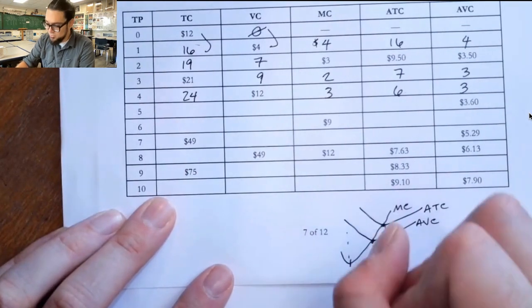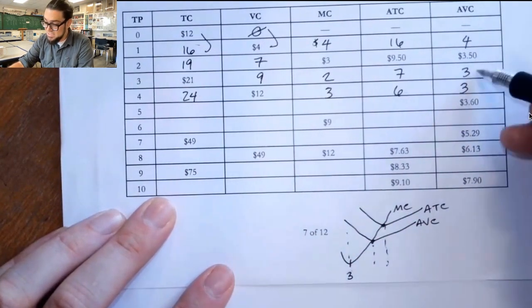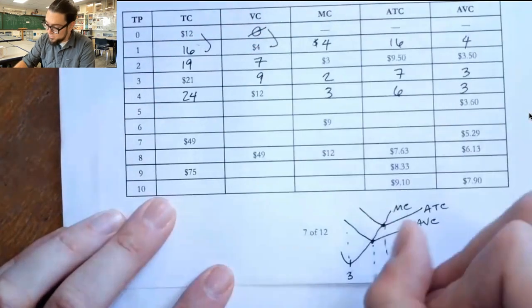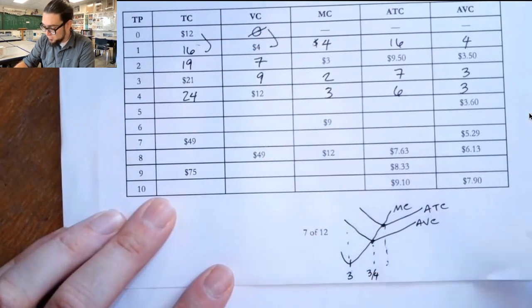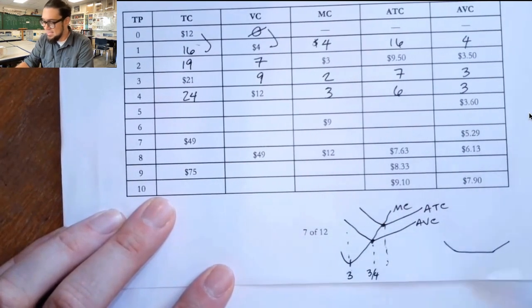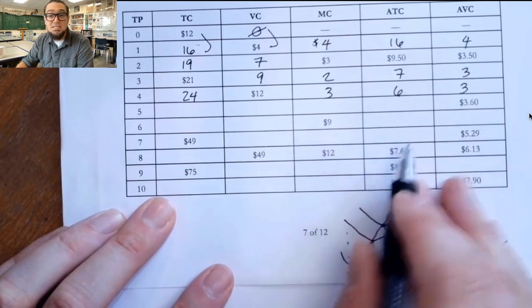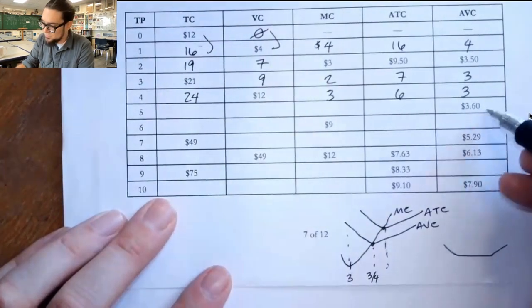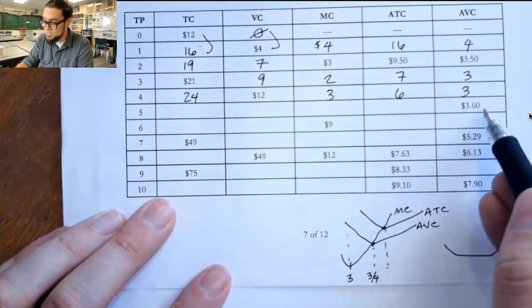This one arrived at total product 3. AVC arrived at around 3 or 4, right? So we'll say kind of 3, 4. Not 3/4, but 3 and 4 were actually where that minimum is. So it's more like flattened out a little bit. And then ATC, we don't know yet, right? We're going to keep working. So this last one, we really have to work backwards from.